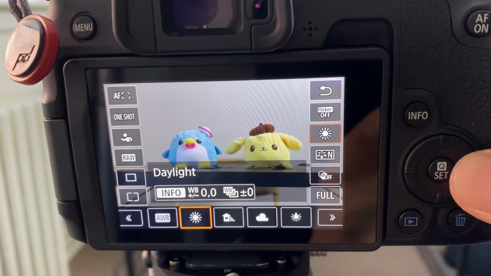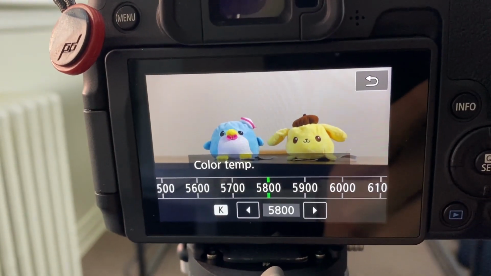Now that we've gone over the theory of white balance, let's go over how we might want to use this in camera. You can put your white balance on auto mode, use a camera preset, or set it manually. I will be going over the pros and cons of each option.